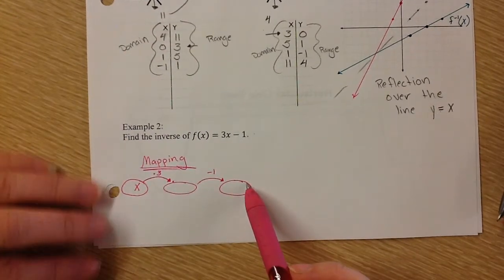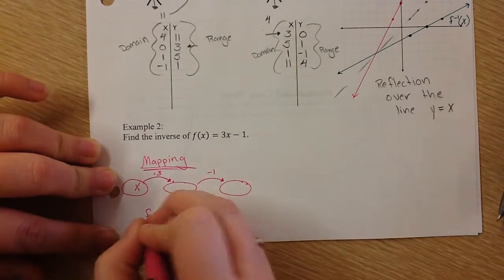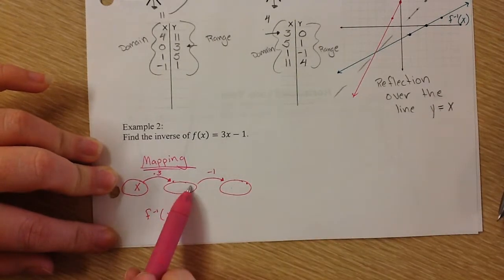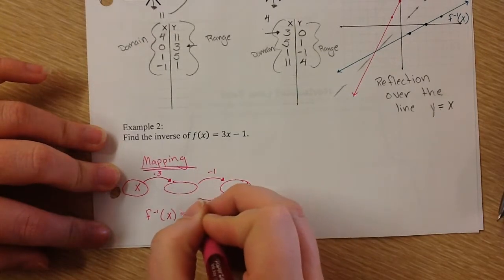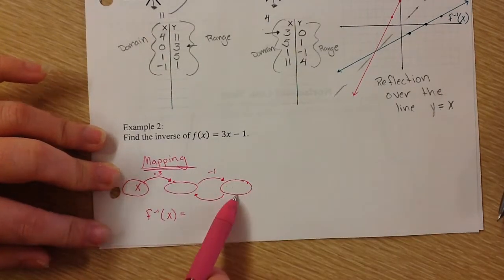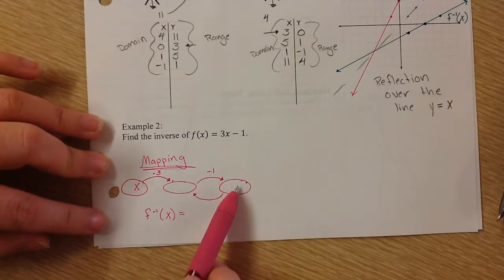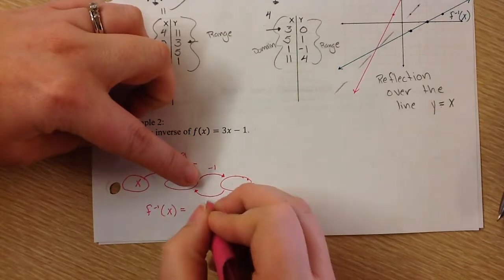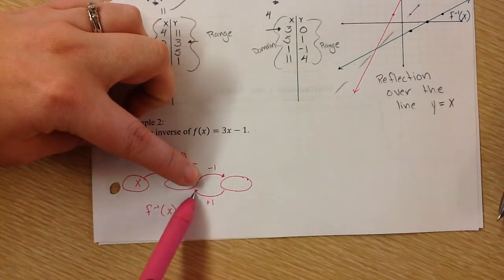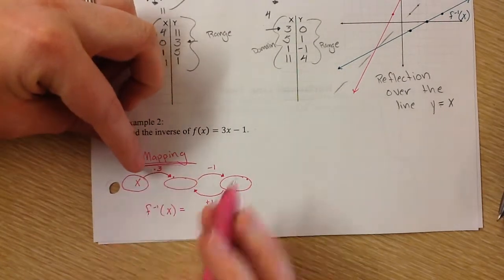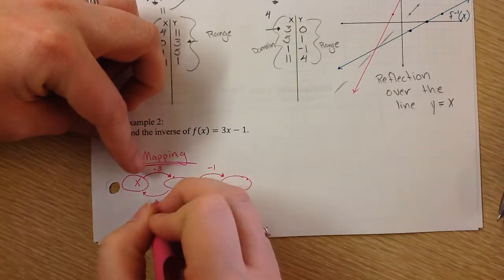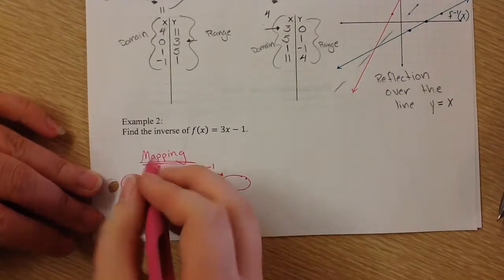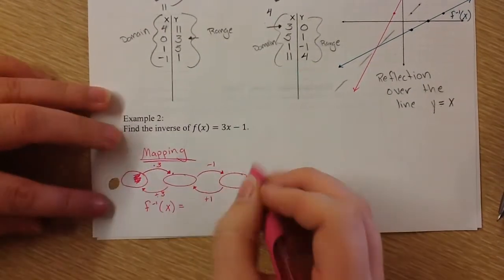Okay, but for me to write the inverse, I'm trying to write f inverse of x. We need to go backwards. So I need to map this backwards. If I'm starting now on this end instead, to go backwards from this to this, instead of subtracting 1, I'm going to need to add 1. And then once I'm done adding 1, I'll need to divide by 3.